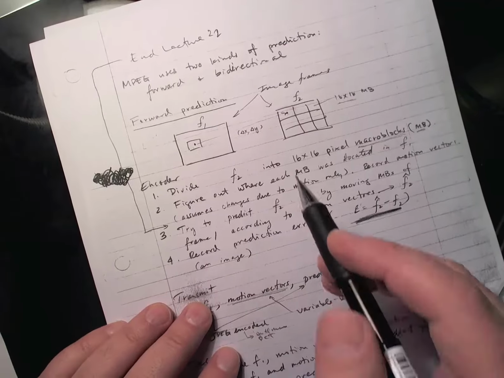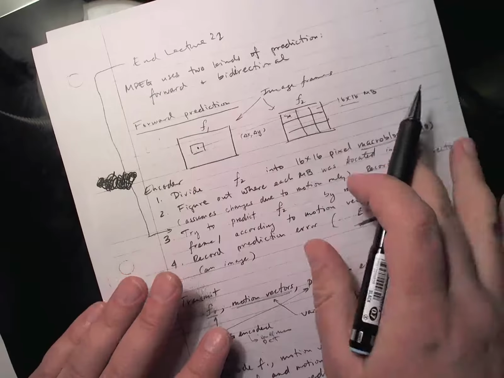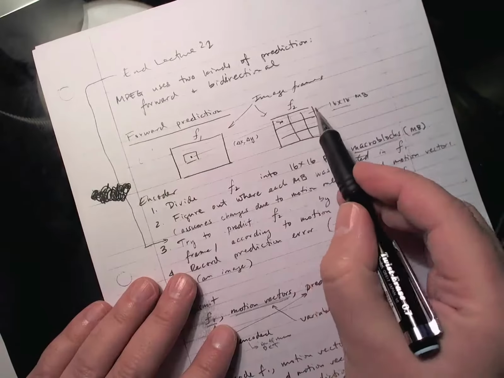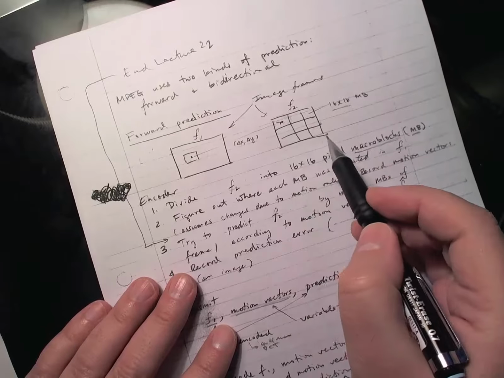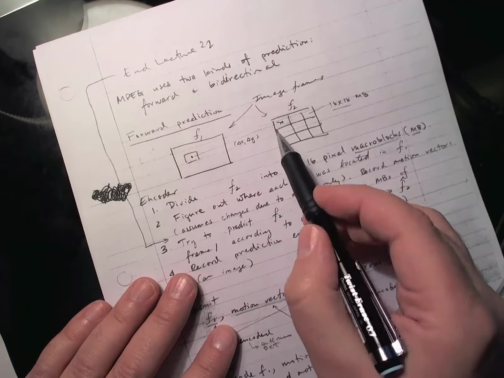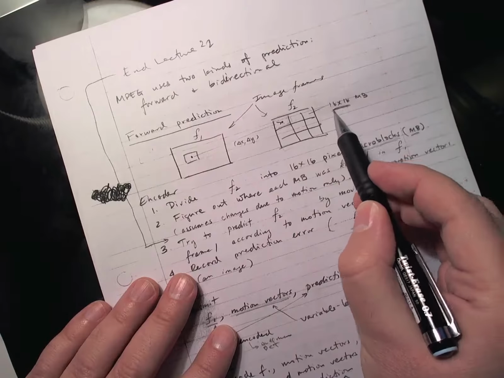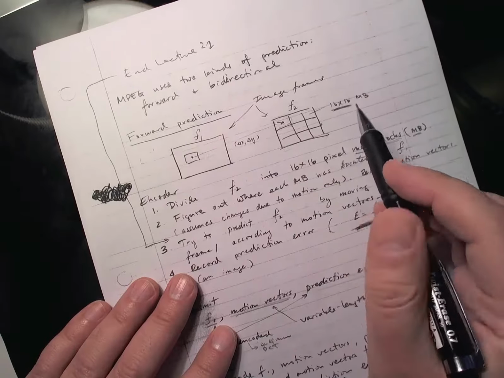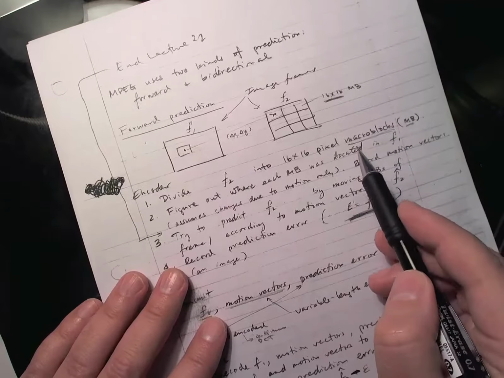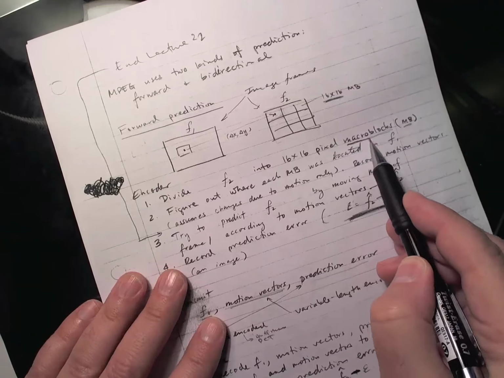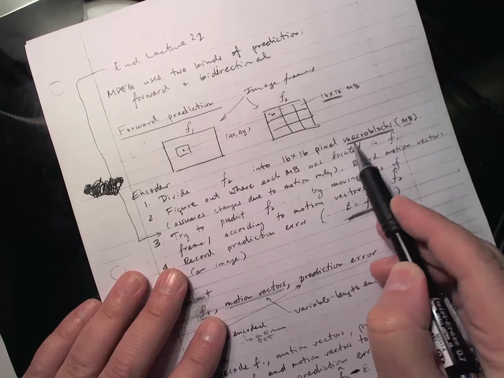What it does is, a little like JPEG, it breaks the image up, so there's an image frame, into a bunch of tiles. But the tiles this time are 16 by 16 pixels. And the tiles in MPEG are called macro blocks, or MB.